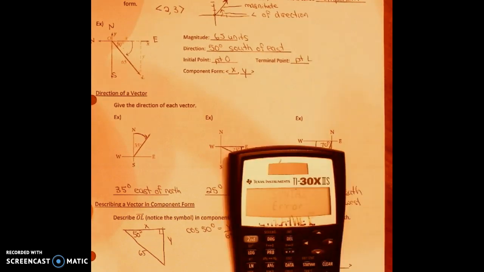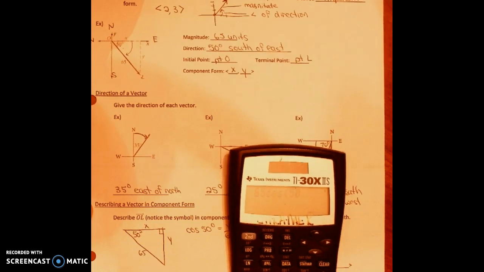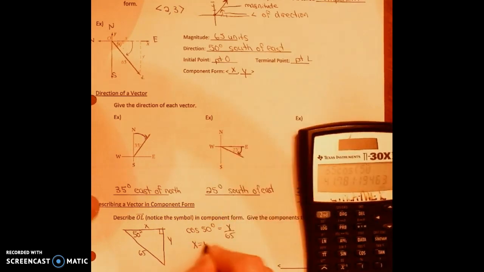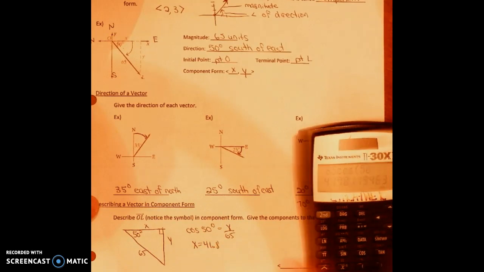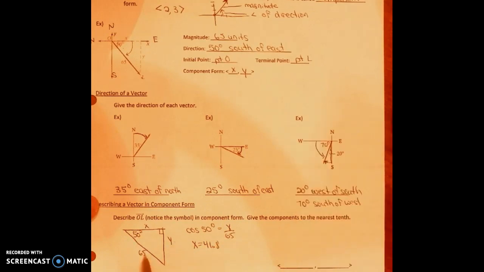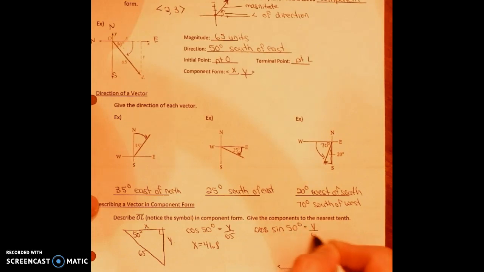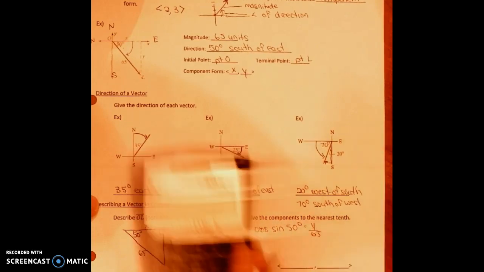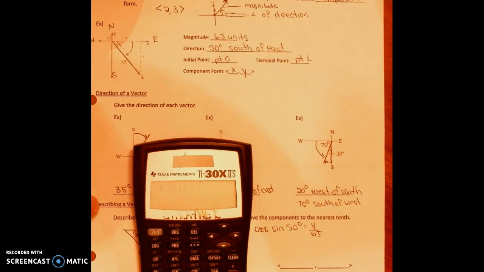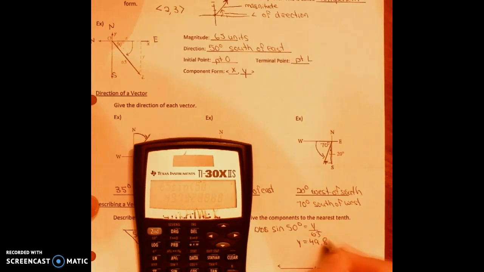Now we can pick up our calculator. 65 cosine of 50, and we end up with 41.8. Then for y, we have opposite over hypotenuse, so that means we have sine of 50 degrees equals y over 65. Again, we just multiply 65 times the sine of 50, and we end up with y equal to 49.8.